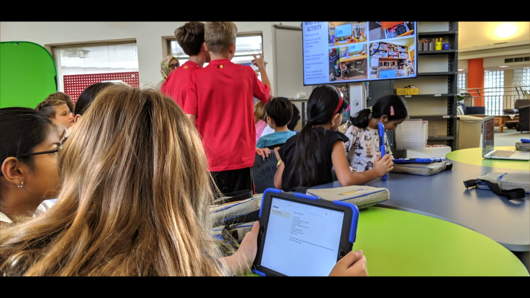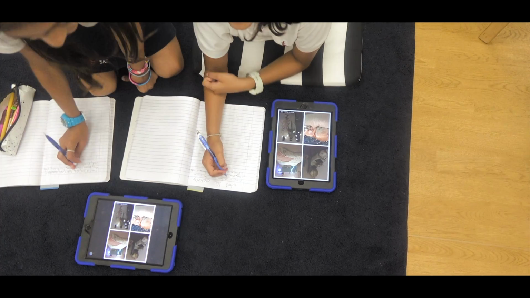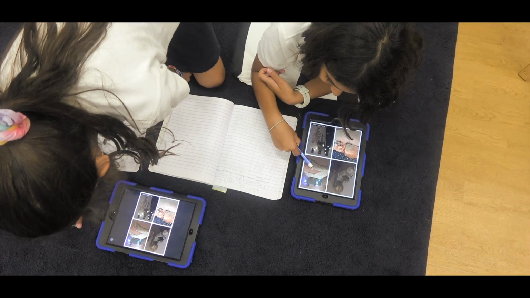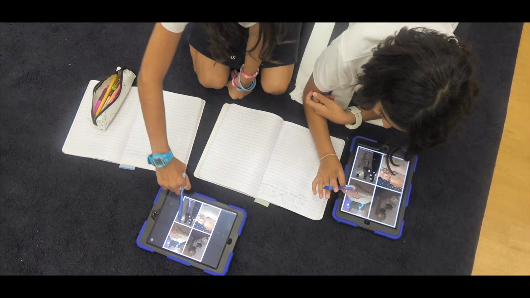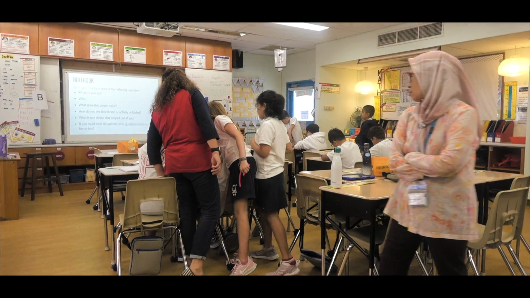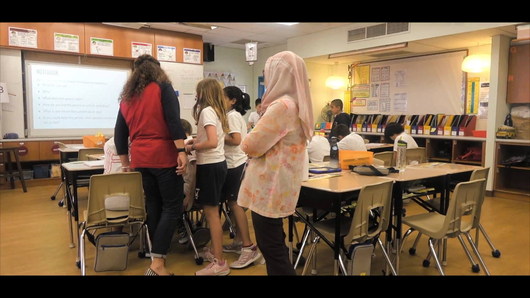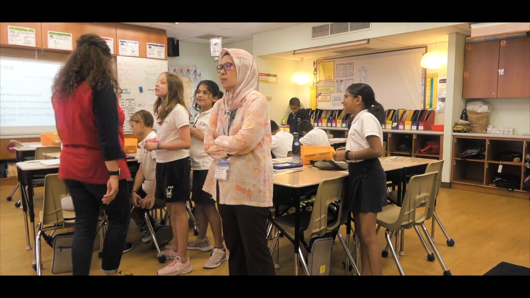So it was a reminder for me to make sure that I continually talk about and model how to stay neutral and focus on the objective, which in this activity was to look at the space, the objects in that space, to find out more about the person, how they work or live, what that person values, and identify any patterns or themes.